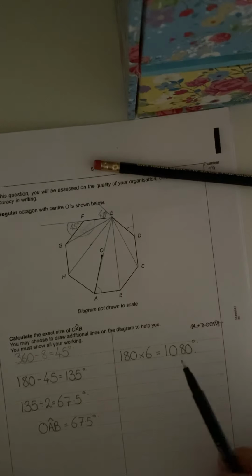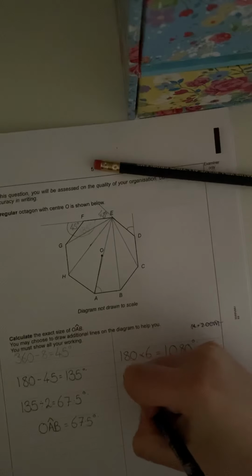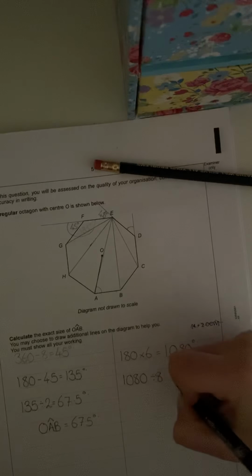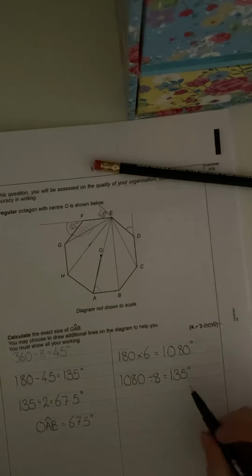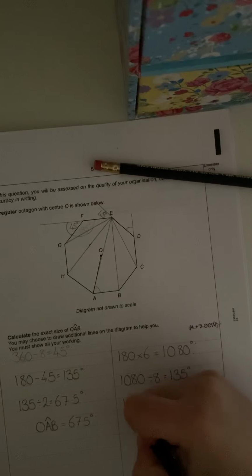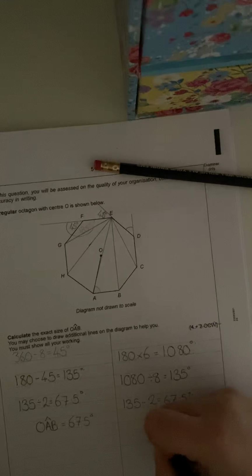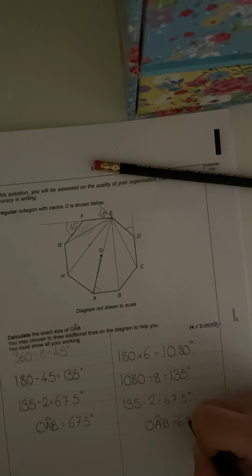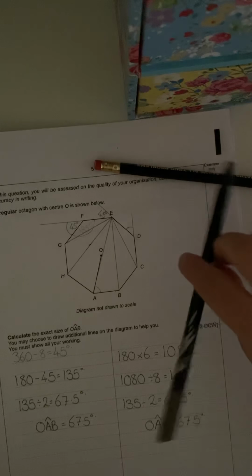We know that they're all the same, so we can now share this out between all the angles, dividing it by 8, which is going to tell us that each of the angles, when we share it out, is 135 degrees, just like we got over here. And then again we divide it by 2, which is telling us that the angle is 67.5 degrees. And then again we'd have to say angle OAB is equal to 67.5 degrees. But it's quite important that you draw stuff on the diagram, because that can sometimes get you marks as well.